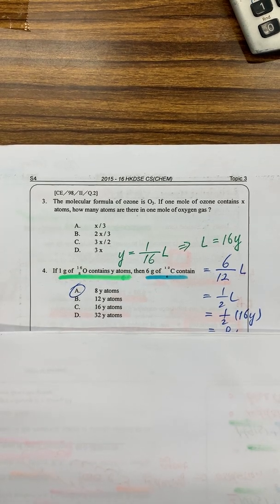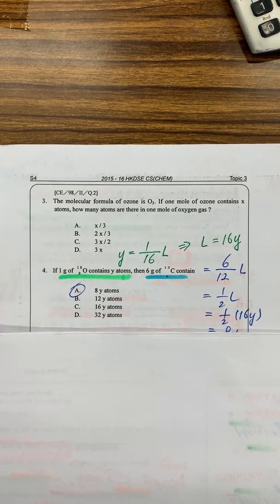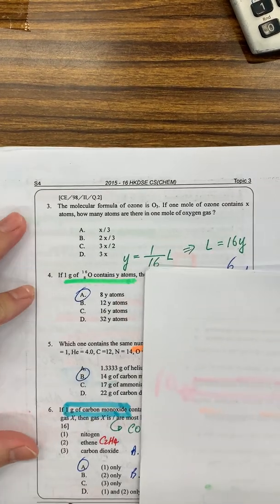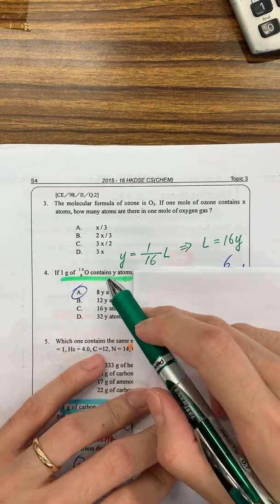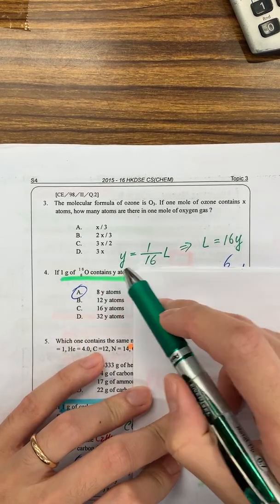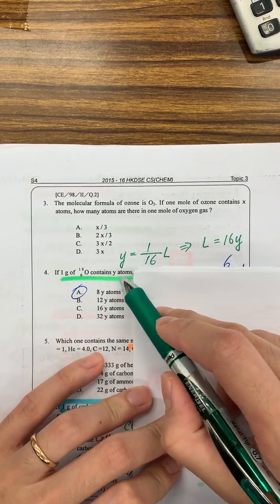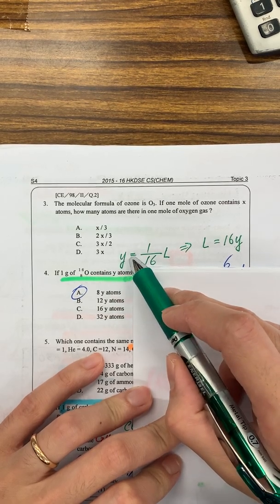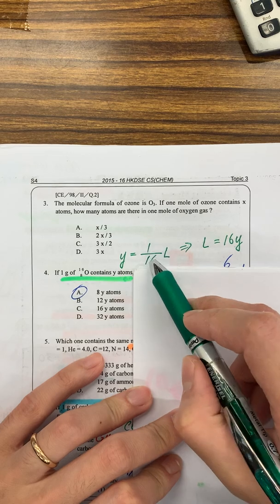I'm not asking you to memorize the number, memorize the technique. Now, there are 2 statements. For the number 1 statement, we can convert it to a formula. Number of atoms Y equals mass over molar mass.